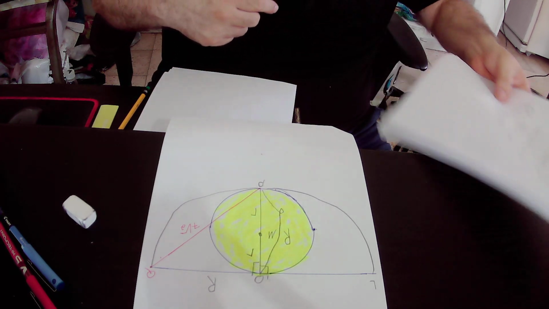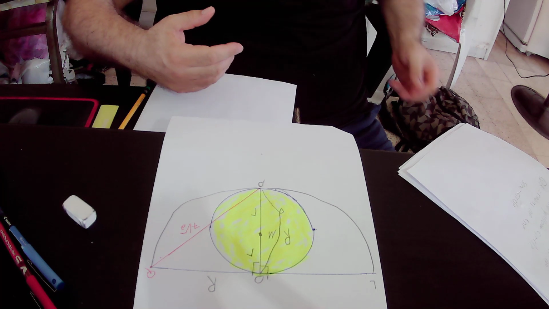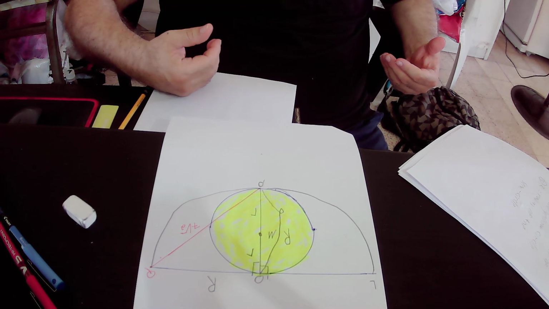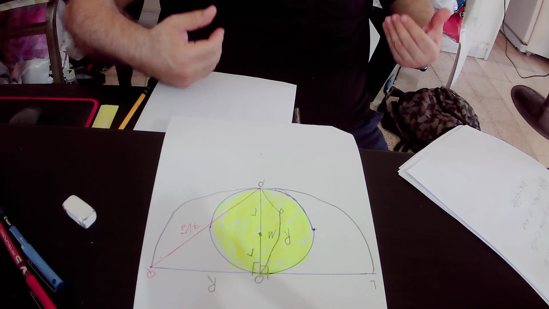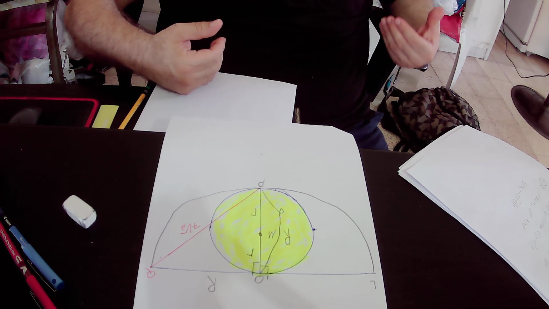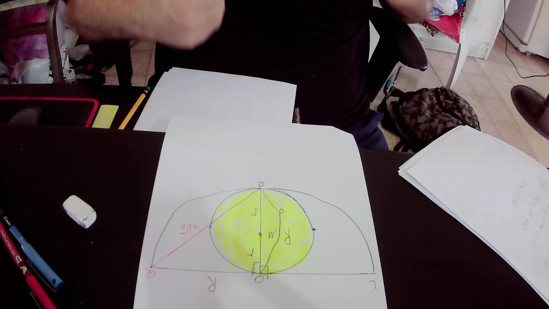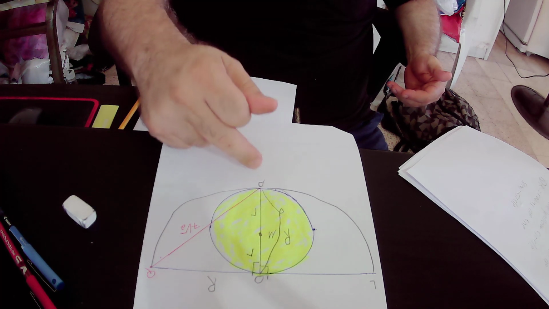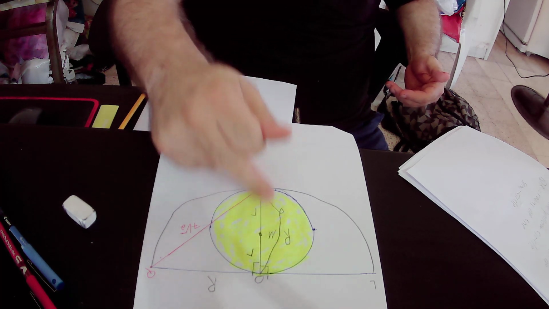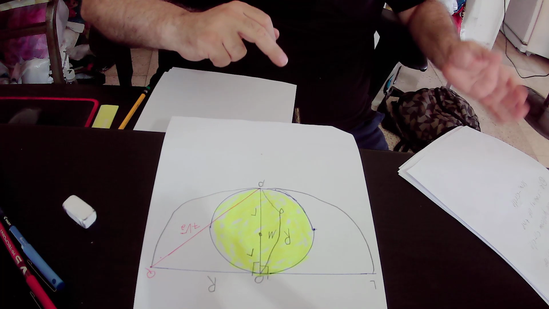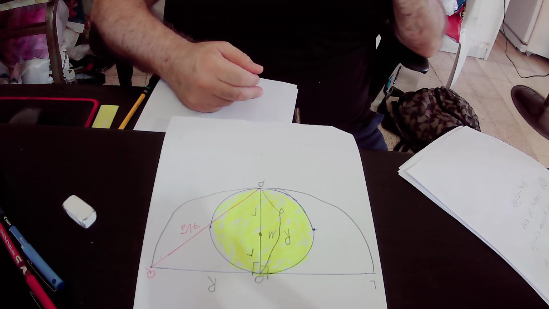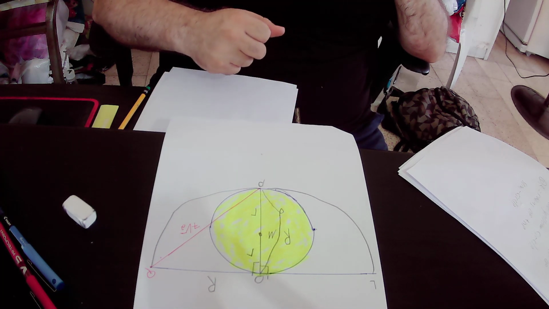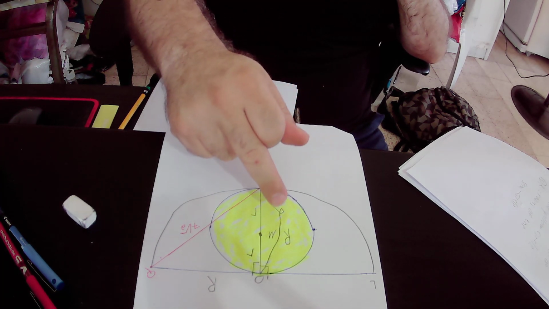And any line segment in the circle that equals 2 times the radius of that circle is defined as the diameter. Therefore, OP, which equals 2 times r, is the diameter of the yellow circle. That's all.